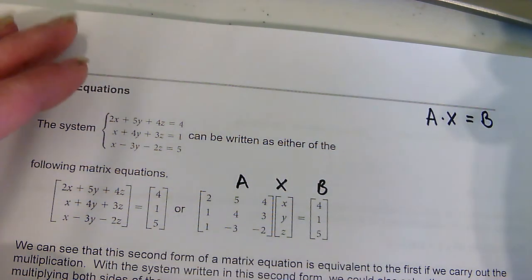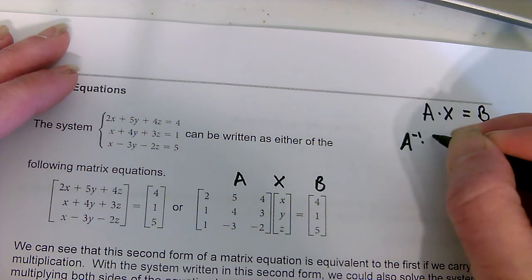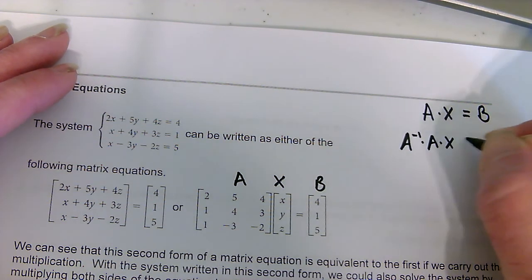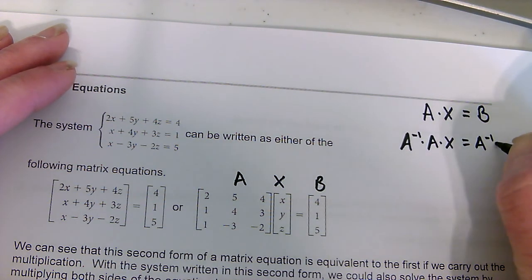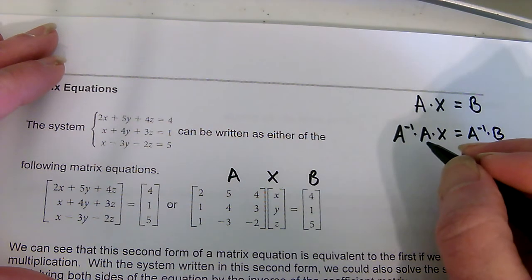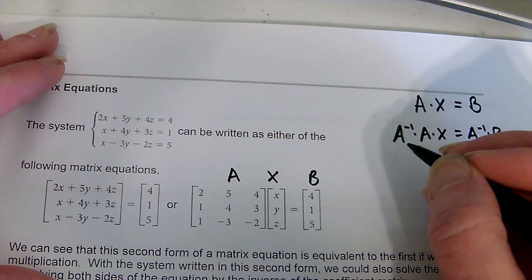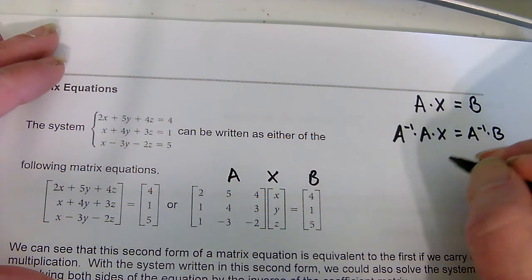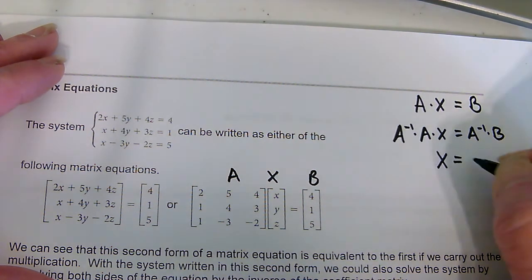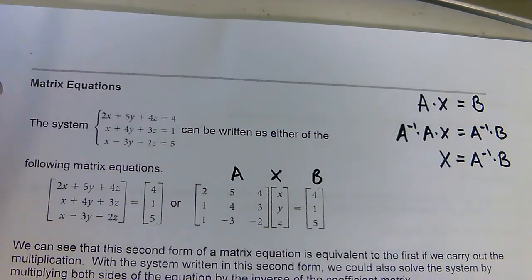If I multiply each side of the equation by the inverse of A, what's going to happen when I multiply the inverse times A? Well, that's just going to be the identity, or basically 1. So I'm just going to get X over here. So this is another way to do systems.